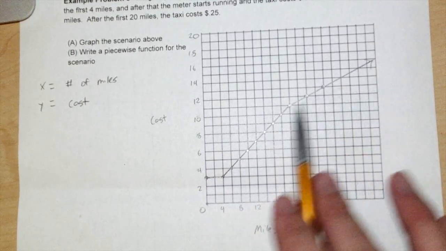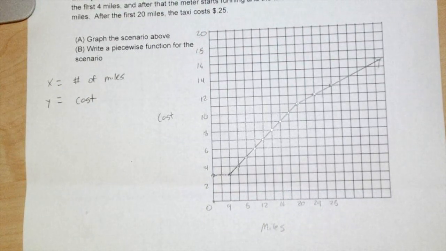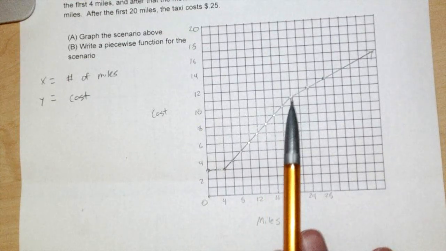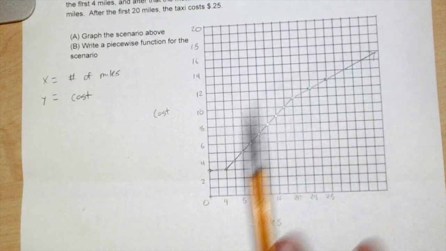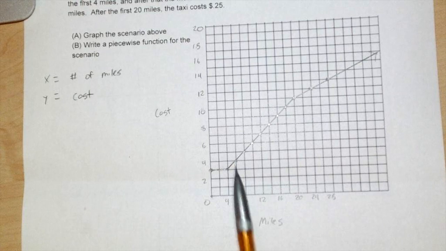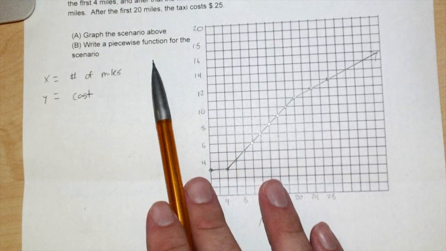It's what happens when you use a taxi, right? If you use it for a long time, they don't want it to be an insane cost, so it starts to go less and less. So that's our graph, and now it's telling us to write the equation.